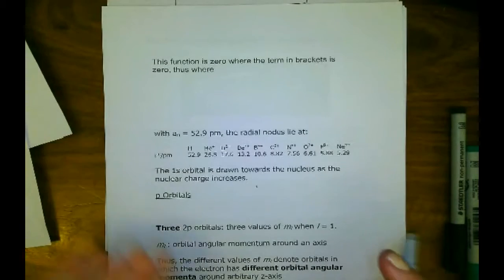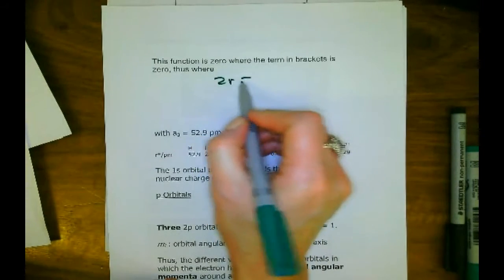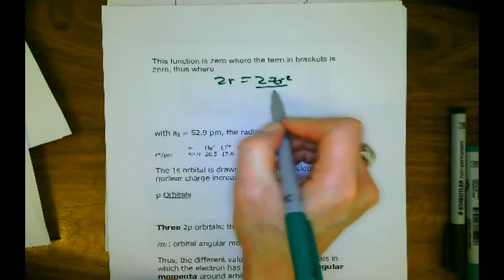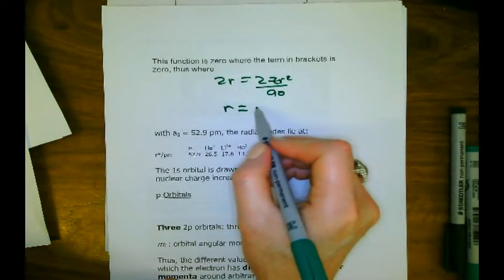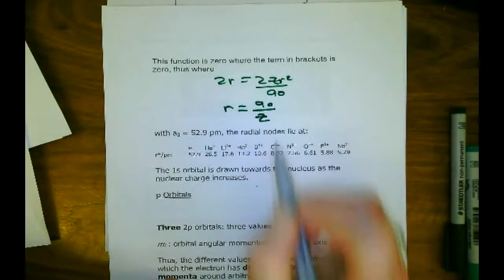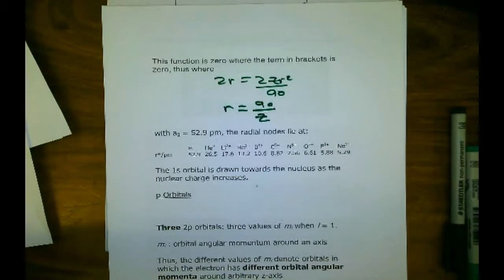So this function is 0 when the term in brackets is 0. And when you rearrange this, you will find that r is equal to a0 over Z.